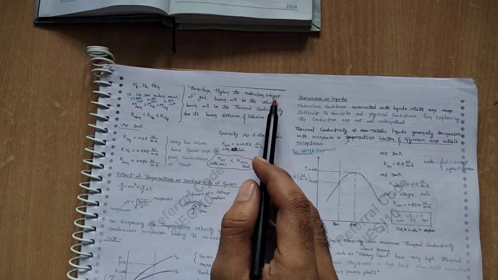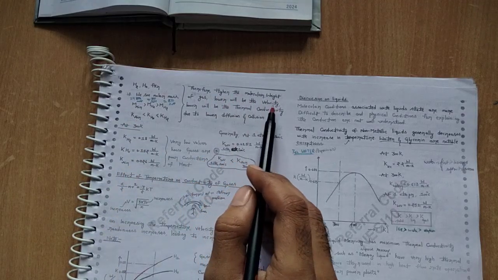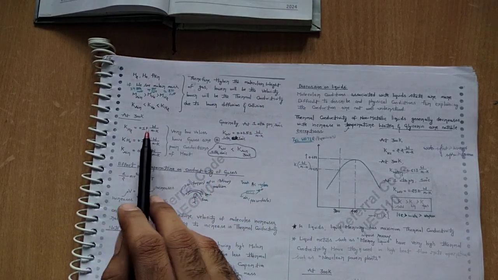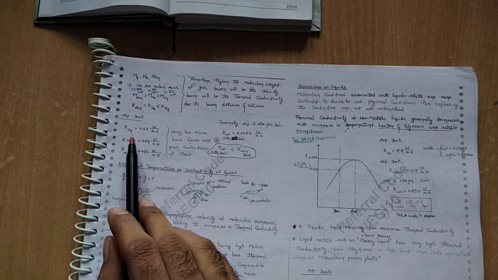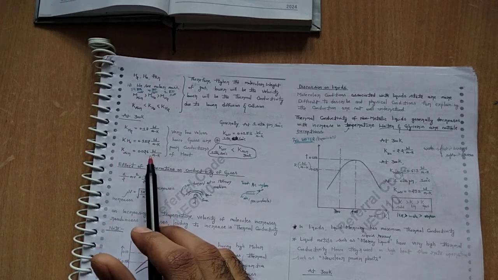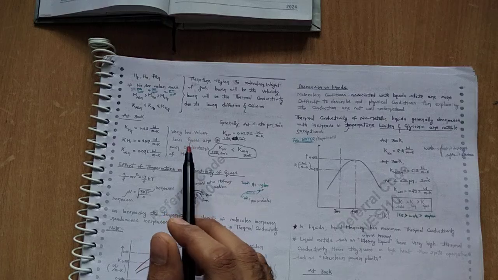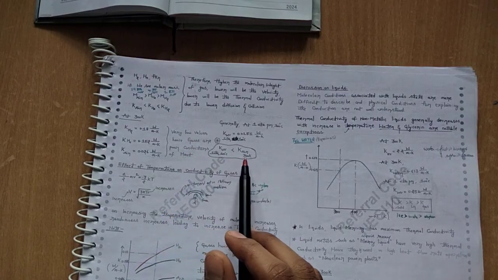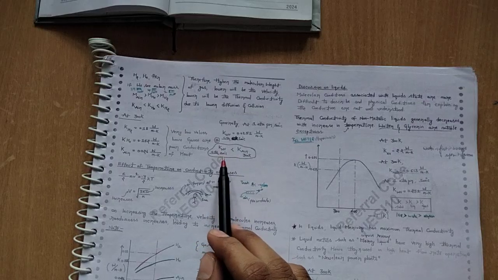So the higher the molecular weight, the lesser will be the velocity, and lower will be the thermal conductivity due to lower diffusion and collision. The thermal conductivity of hydrogen is this one, then helium, and air. You can see the thermal conductivity of air is so much lesser. Gases are very low, hence gases are poor conductors of heat. You can see the thermal conductivity of air is this one, of water is this one.